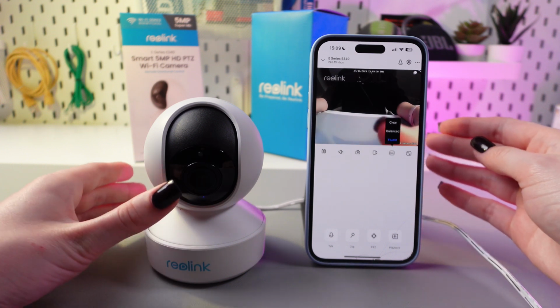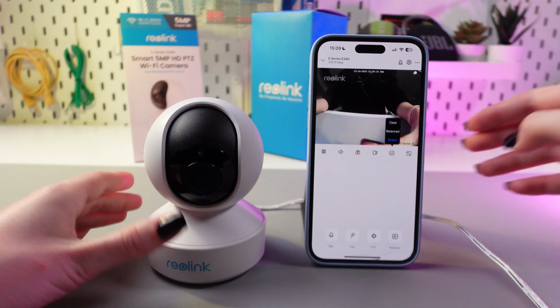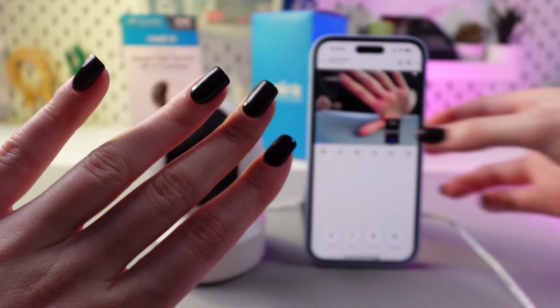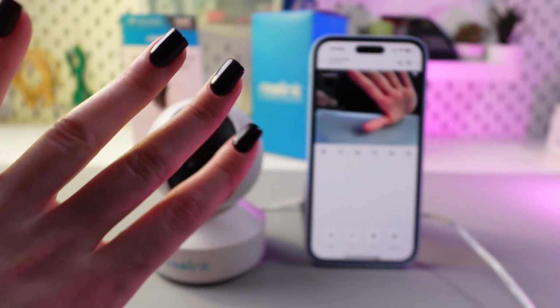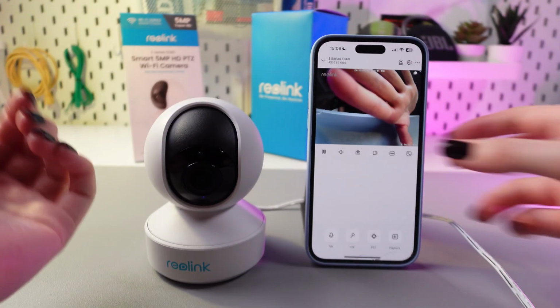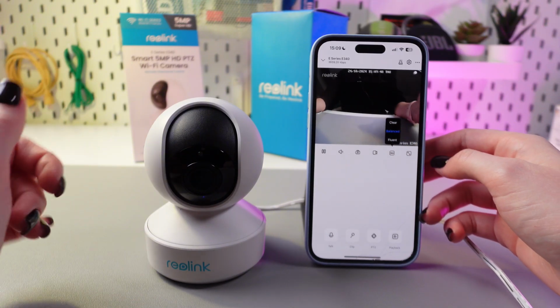So fluent is to save traffic, clear is for super sharp images. Let me just show you how it looks. This is fluent. Now let's switch to the clear one, and you can see my hand in more detail. And balanced, just to balance between clear and fluent.